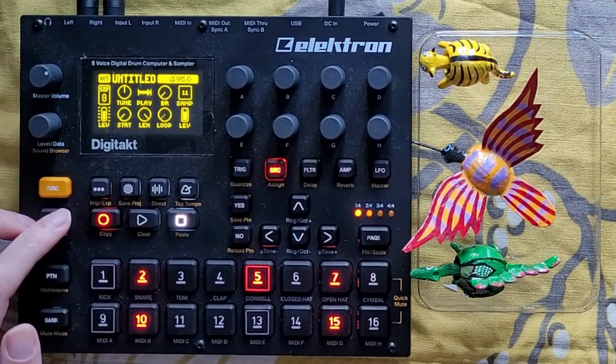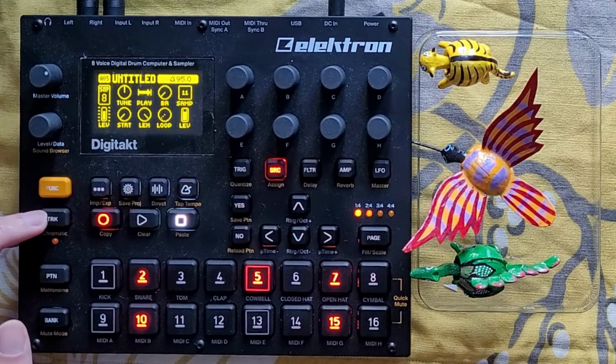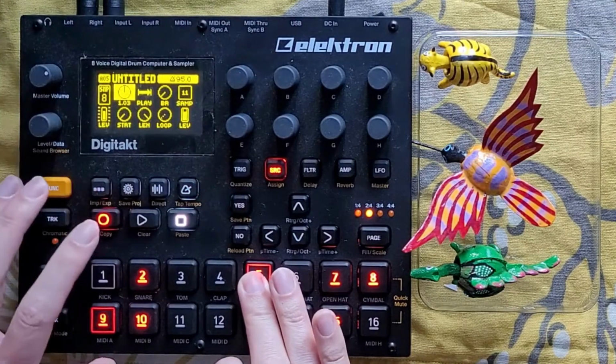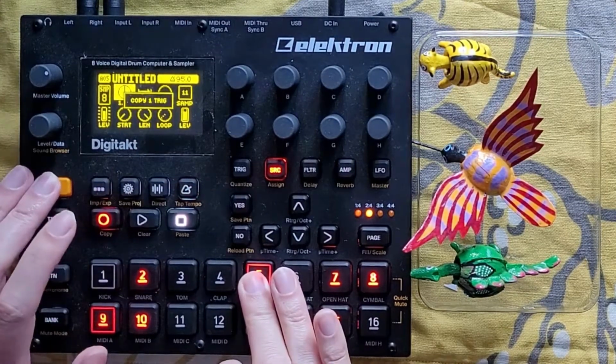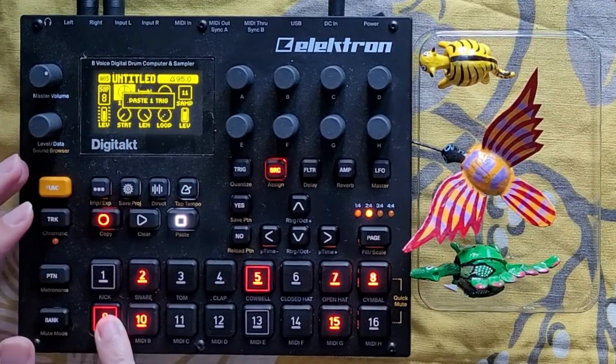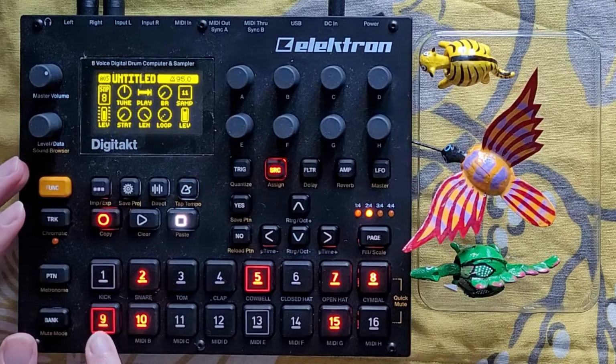Now for the pitch changes. Step 5 is up, 7 is down, and 8 is up. Actually, it wasn't 9, that was up.